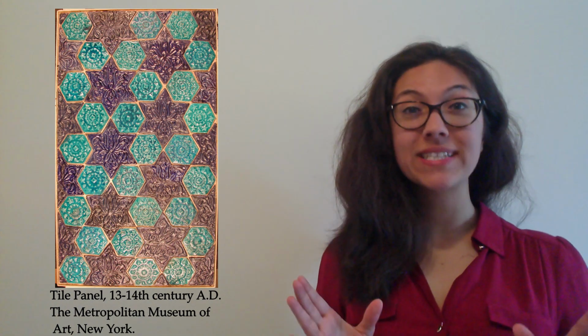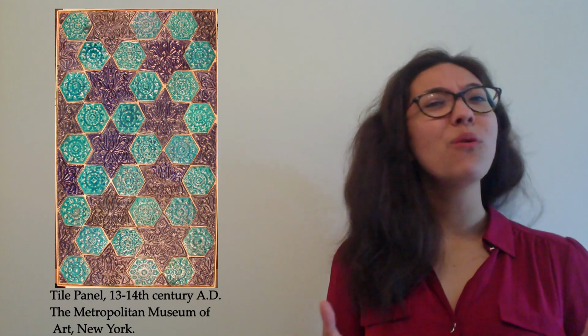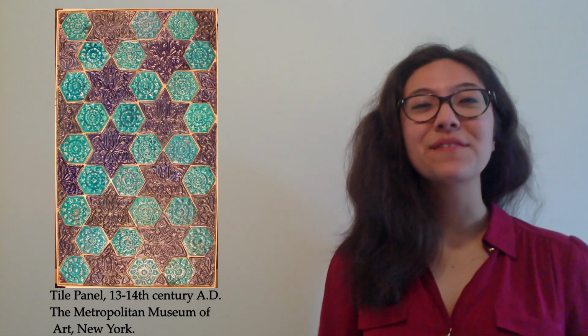What exactly can we see in these tiles? Can we see animals? Can we see pictures of anything? Can we see text, words, writing? Or is it something much more simple? Well, we can see shapes, a whole group of coloured shapes. So, what different colours can you spot? How many different colours? Well, there are two, turquoise and purple.